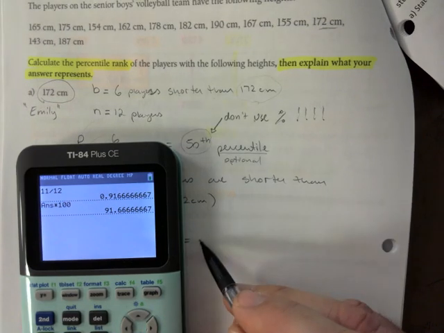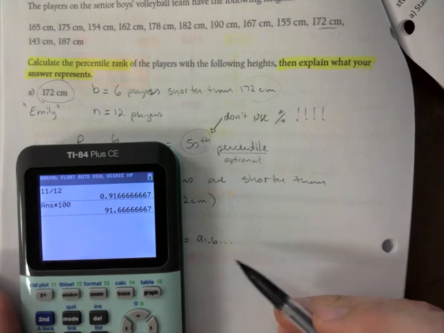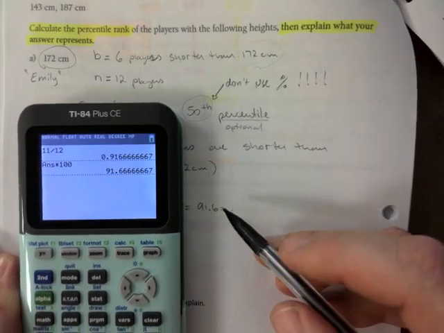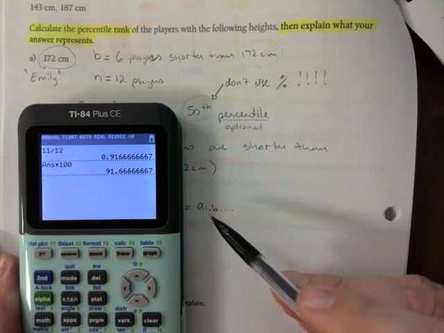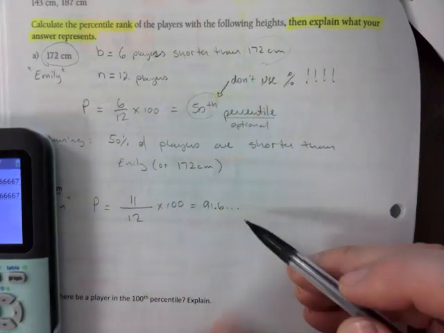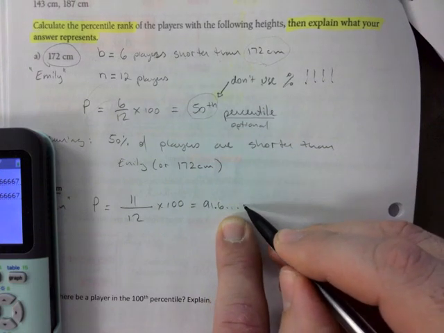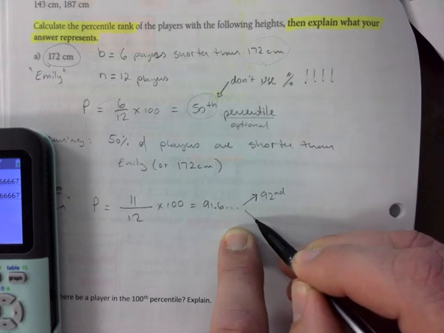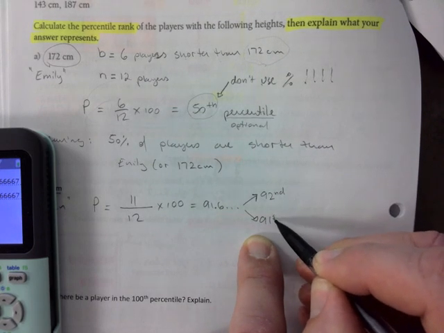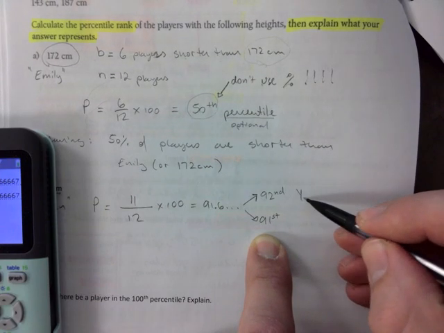You're going to write down 91.6 repeated, right? You cannot do that. You cannot leave it like that if you want full marks because you're ranking. If you're 91.6, wouldn't it make sense to round up because you're above 91? You're above 91. But you can either go 92nd or you can go 91st. You choose.